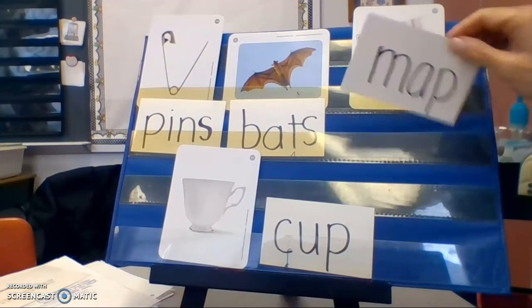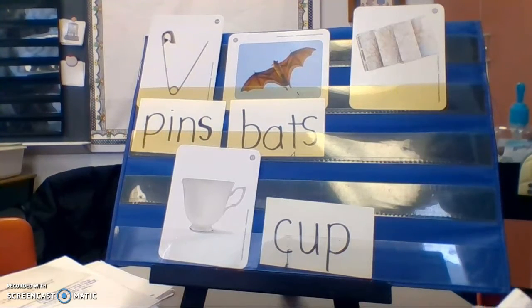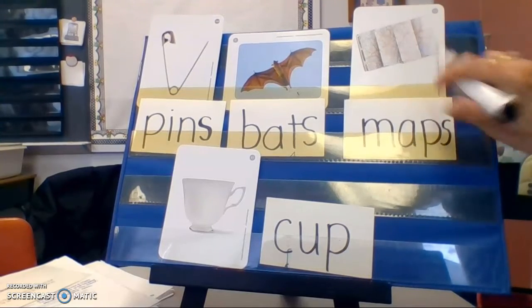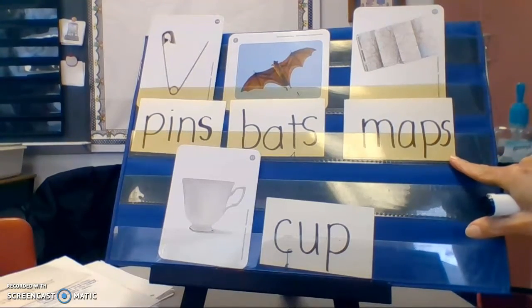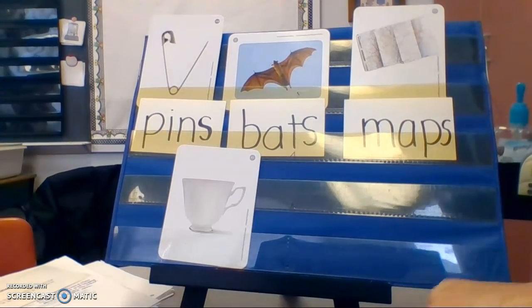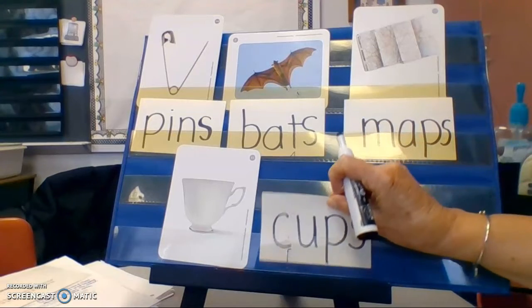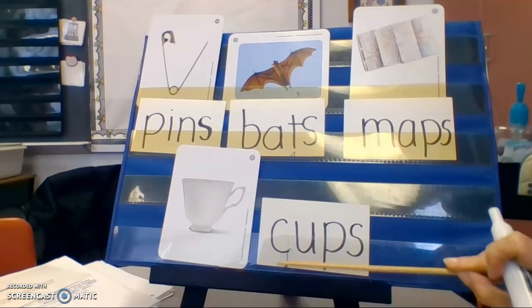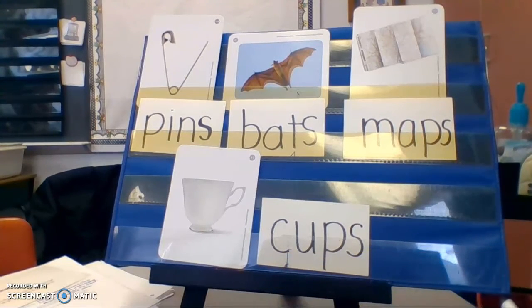What about map? If we add an S, map will become maps. More than one map. And if we add an S to cup, it too becomes cups, which is more than one cup.